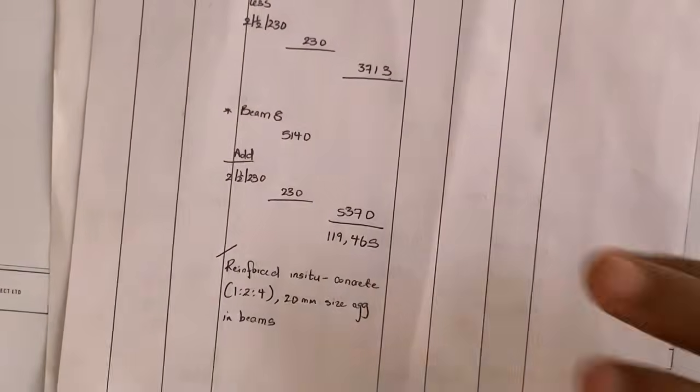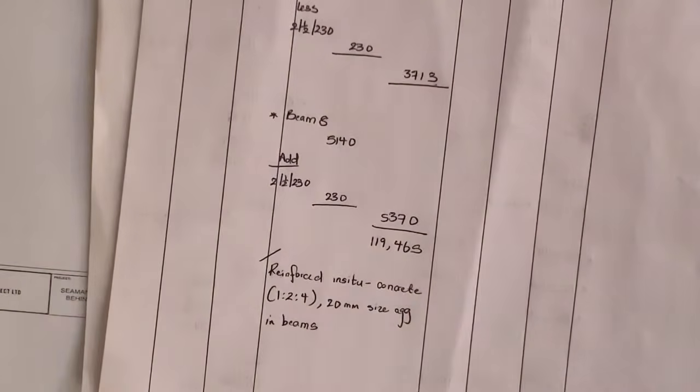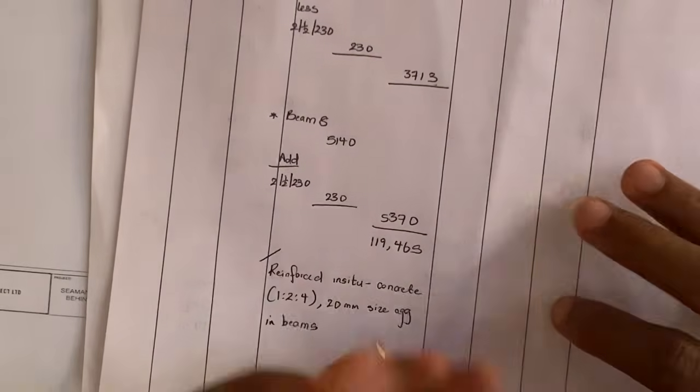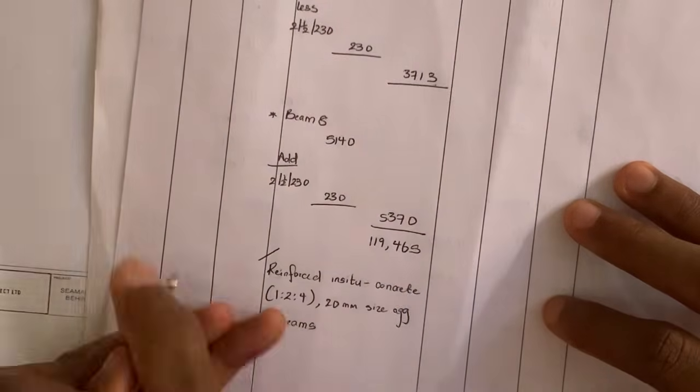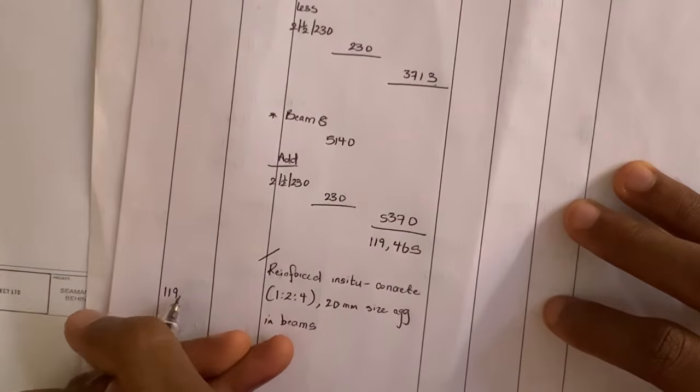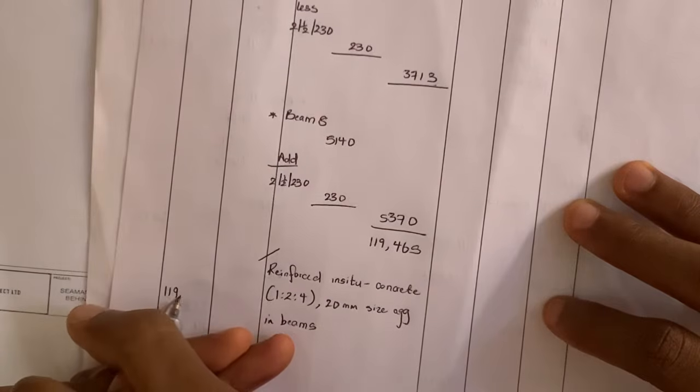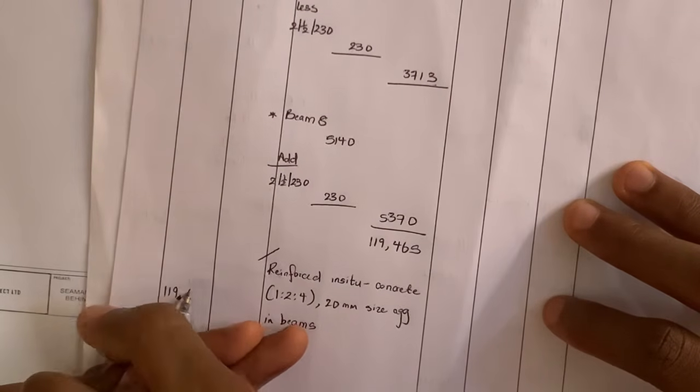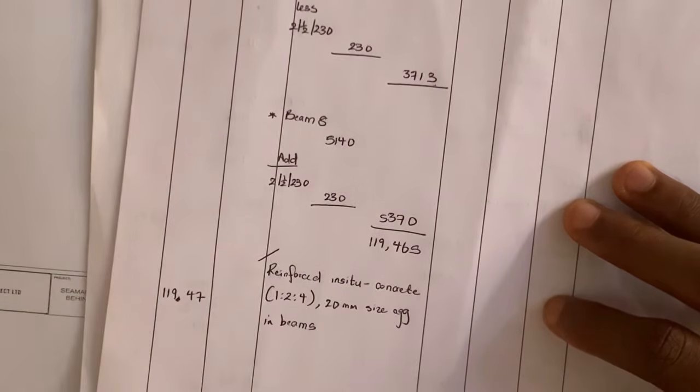So now how do we book? We know that concrete is measured in meter cube. So we've gotten our perimeter, we know the thickness of the beam, and we know the height of the beam. So the total perimeter of the beam is 119,465, which is 119.47 meters.